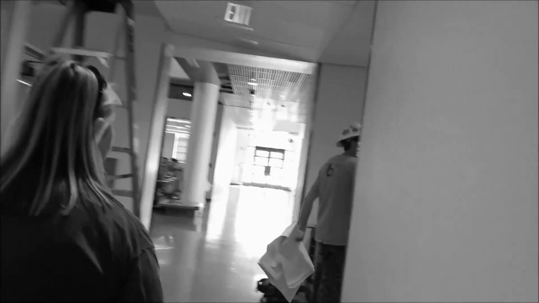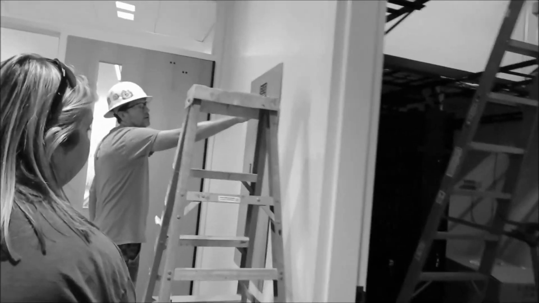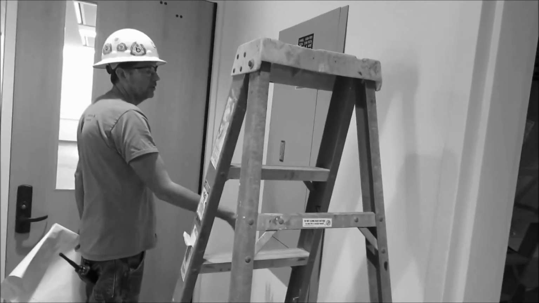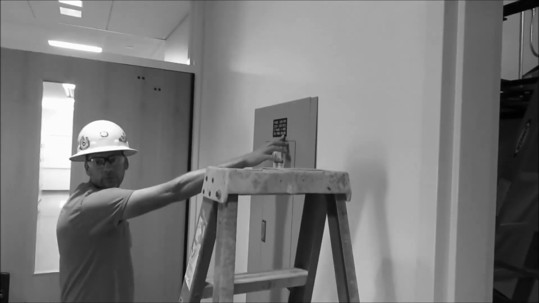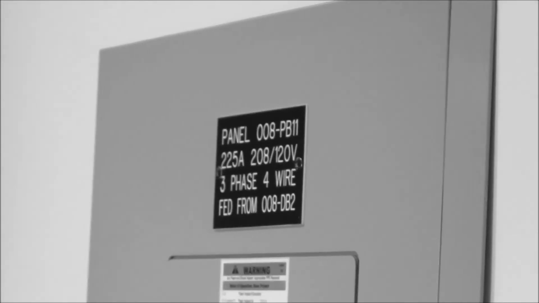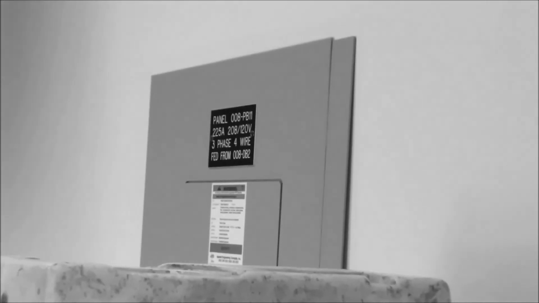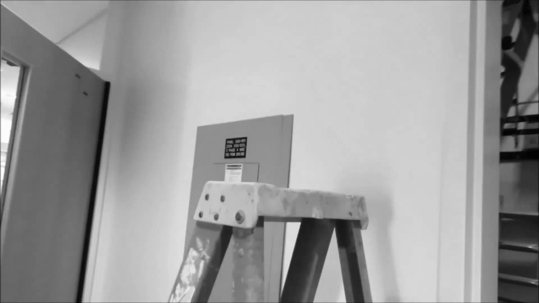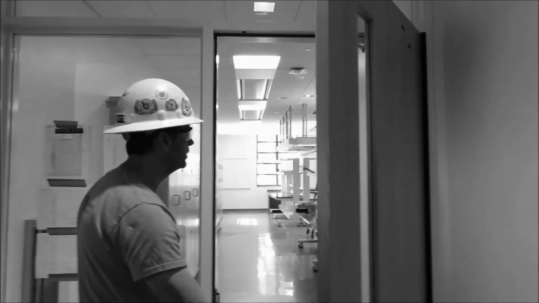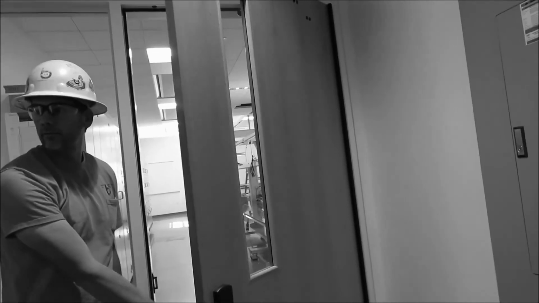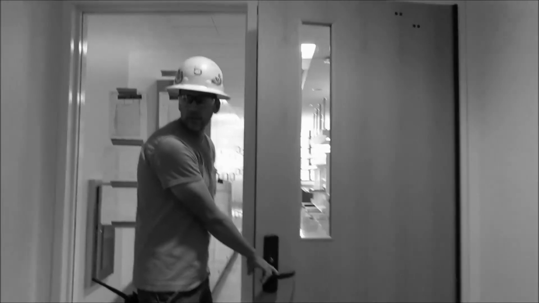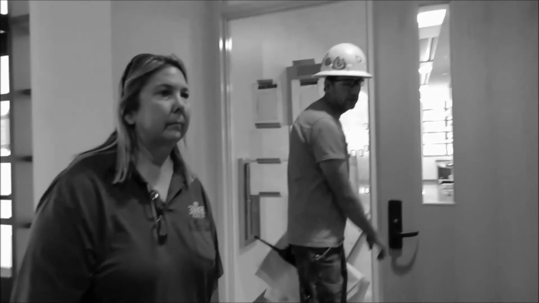So we got another one right here, PB11. If you have a problem with the main tripping, you're going to go to DB2, and you're going to find PB11 over there. And then inside all these rooms, that's PB11, most of it. Unless it's an isolated ground receptacle, but it will be marked if it is.